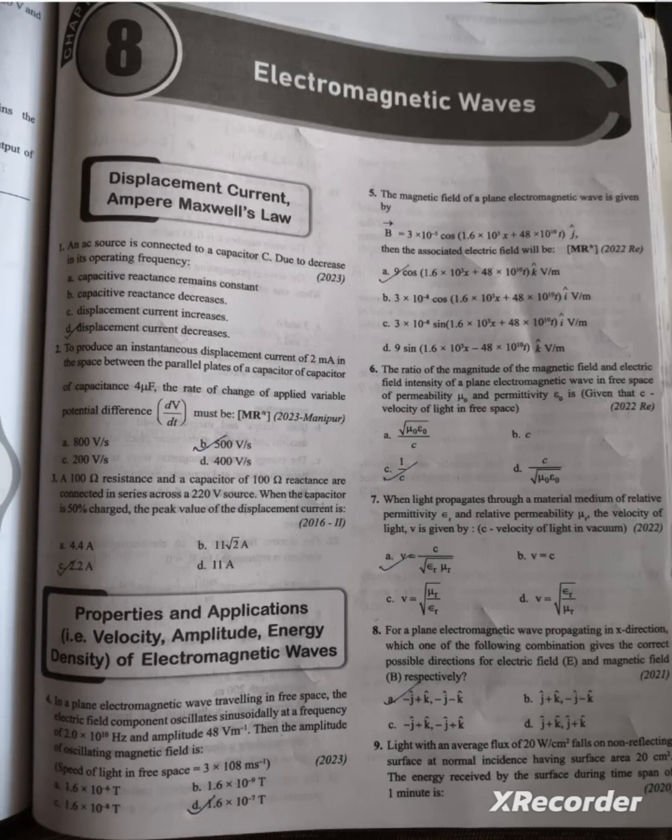NEET important MCQ questions from the chapter Electromagnetic Waves. First question: an AC source is connected to a capacitor C. Due to decrease in its operating frequency, the correct option is option D, displacement current decreases.